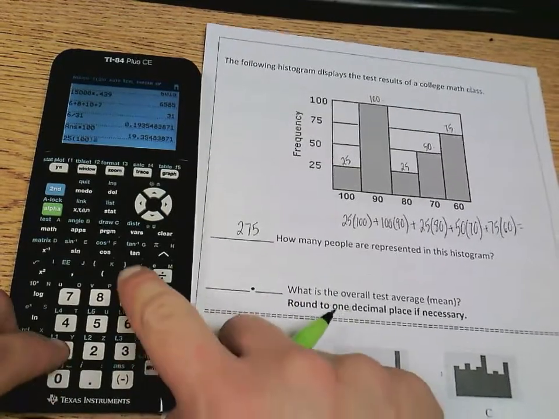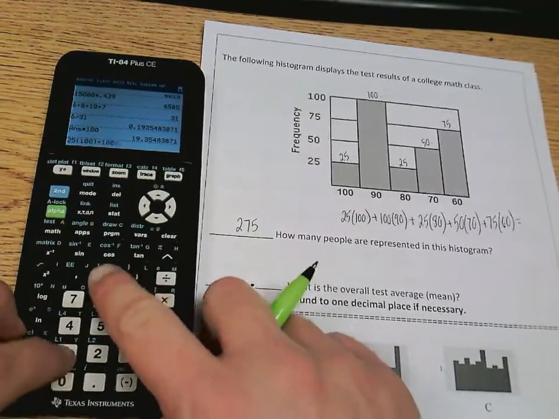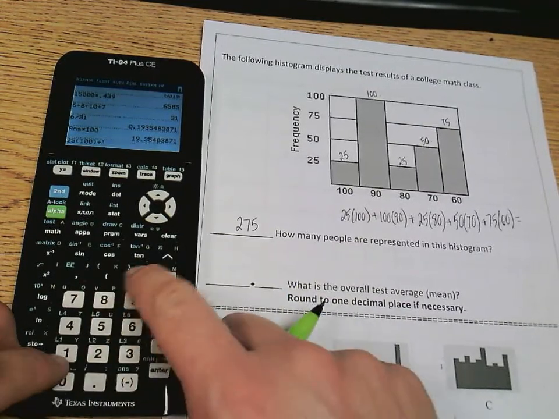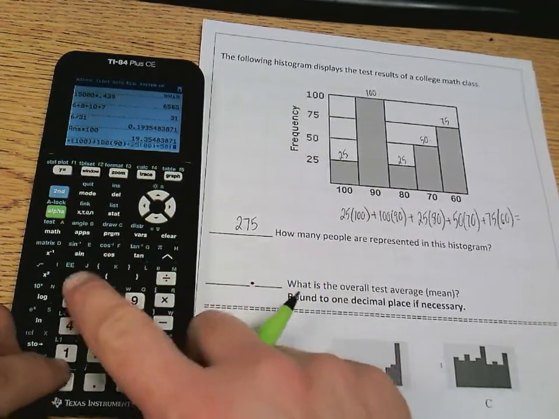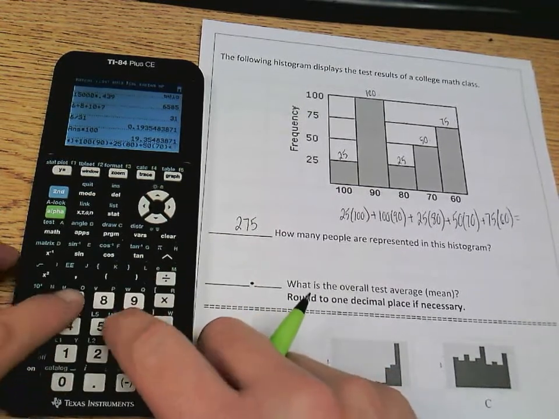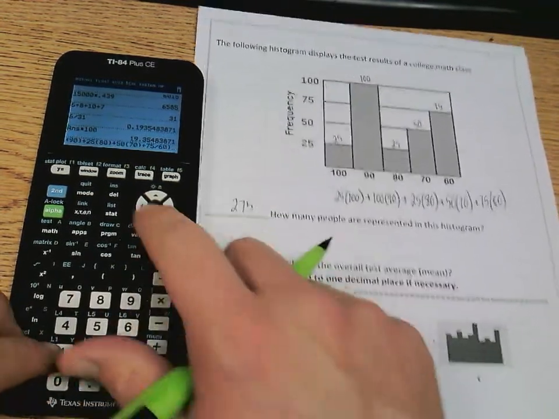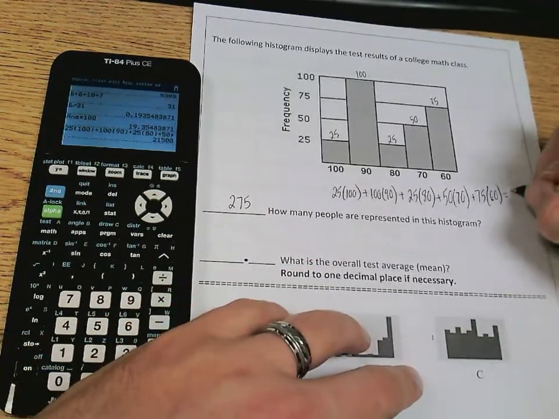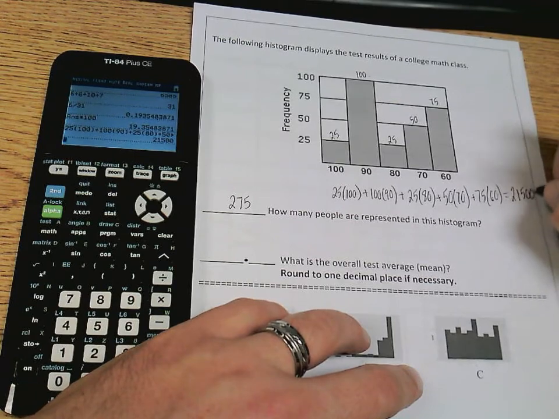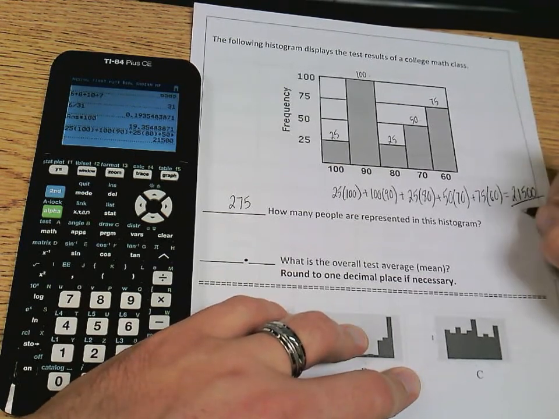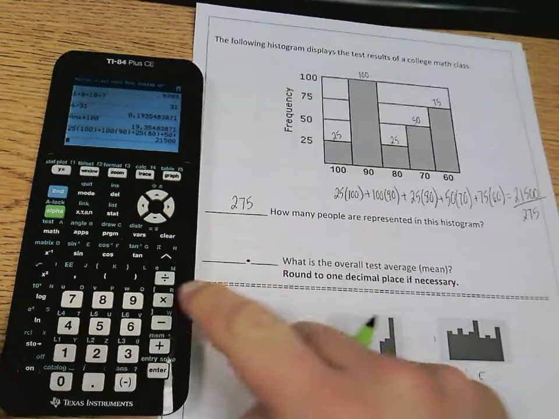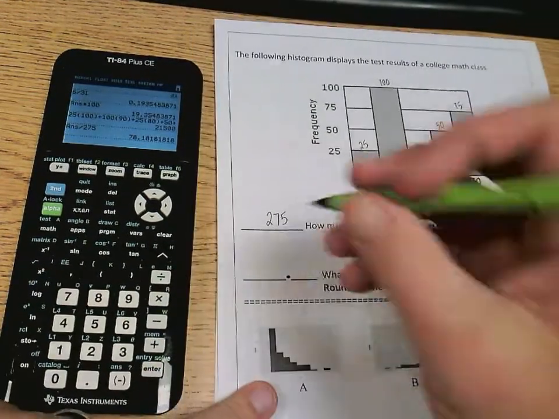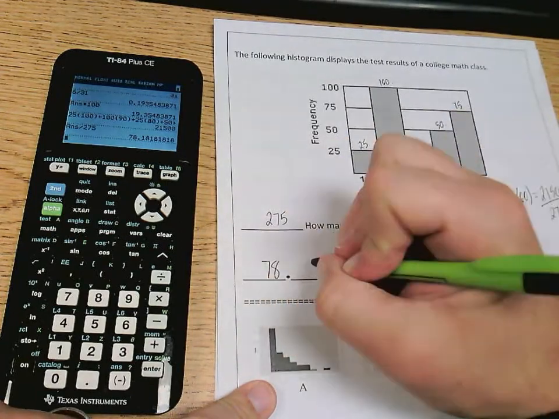Okay, so here I go. 25 plus, notice how I'm doing my parentheses. Alright, so 21,500, but you're finding the average, so I'm going to divide that by 275. So divide that by 275. My answer is 78.2.